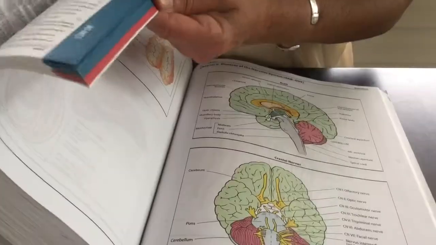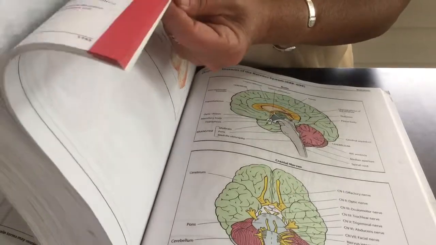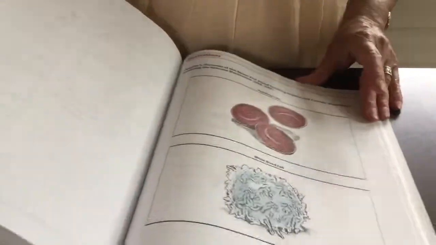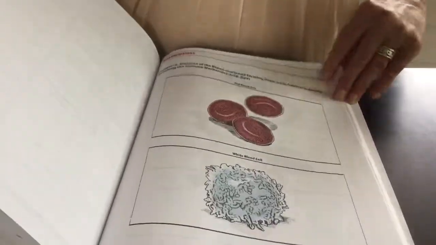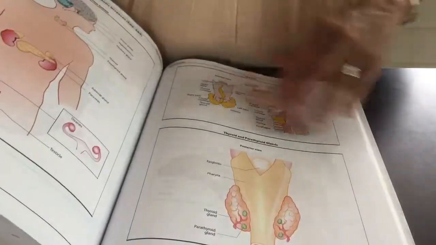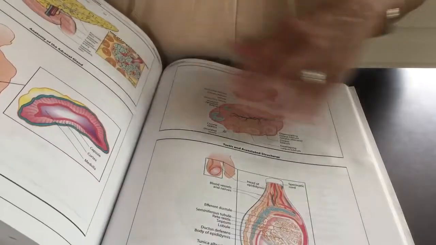And then you will note in the very back of the book, which is very important, and I need to tag this myself, but this is a great area of illustrations of different parts of the body, your anatomy and physiology.